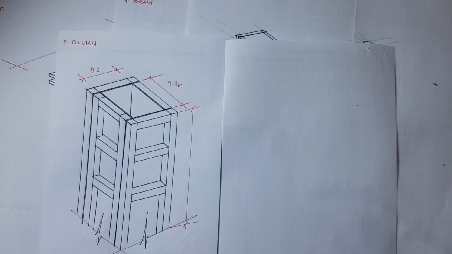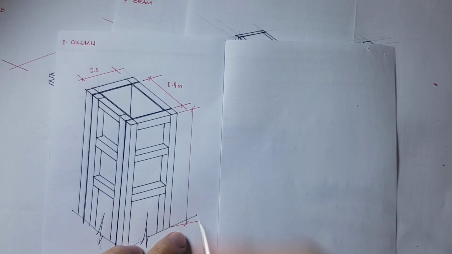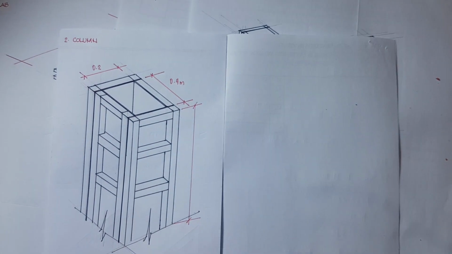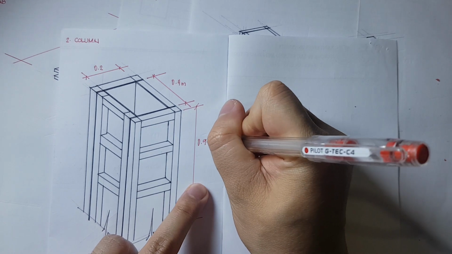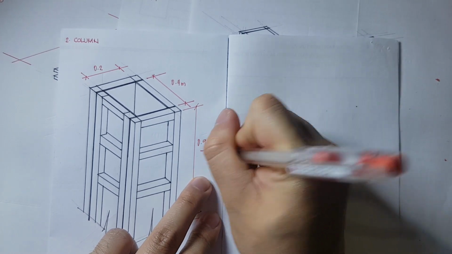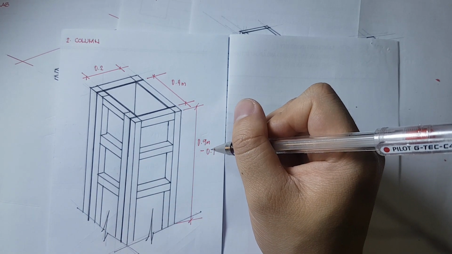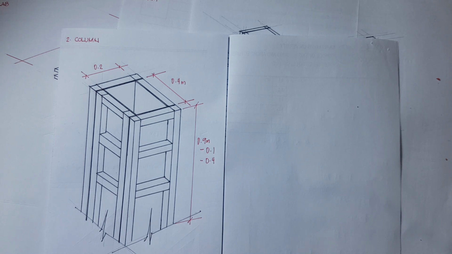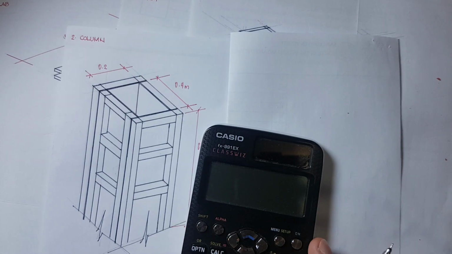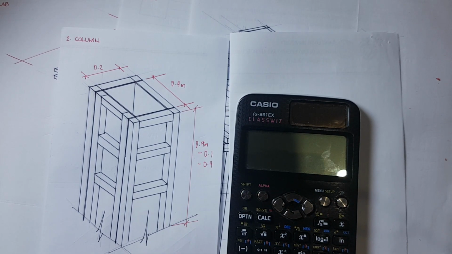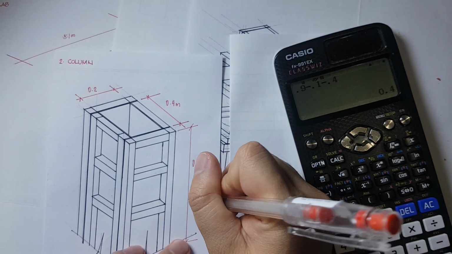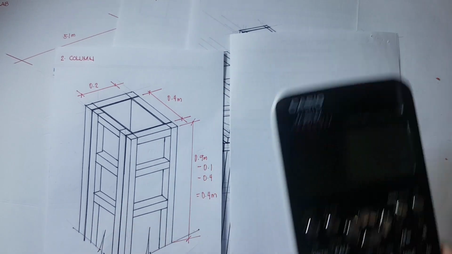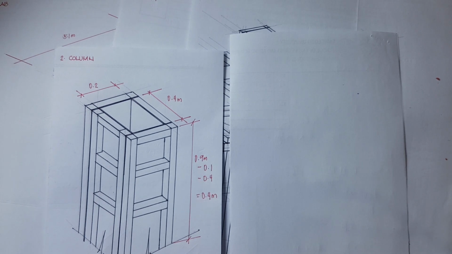Redrawing that, it would look like this. The height from the natural grade line is 0.9 meters minus 0.1 for the slab thickness, slab on fill, minus 0.4 for the depth of the grade beam. That is 0.9 minus 0.1 minus 0.4, which is 0.4 meters. Then we can now start estimating.